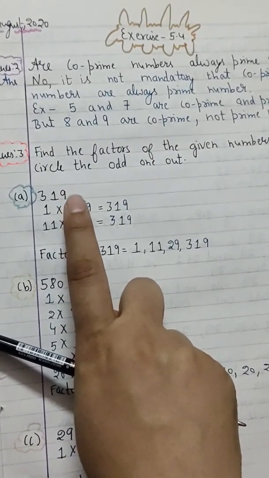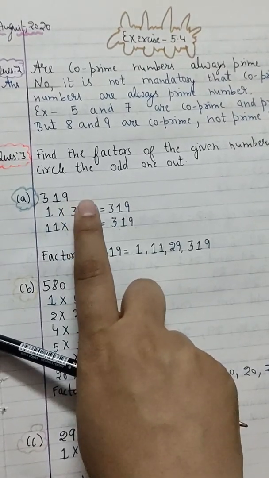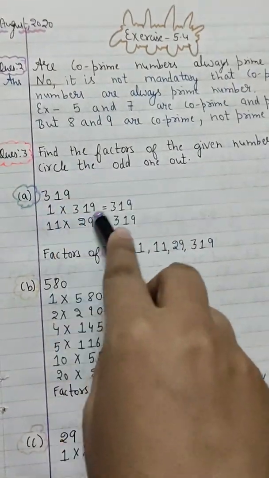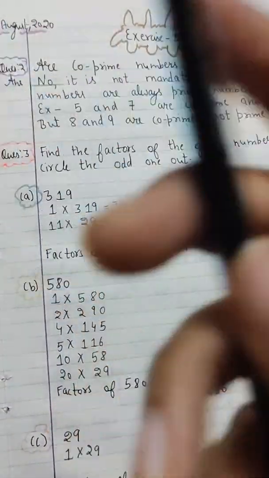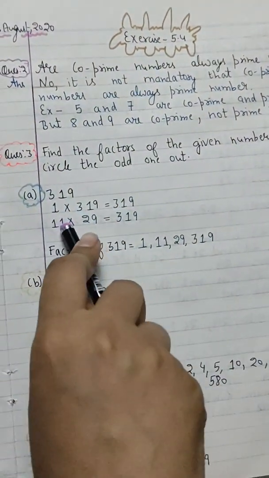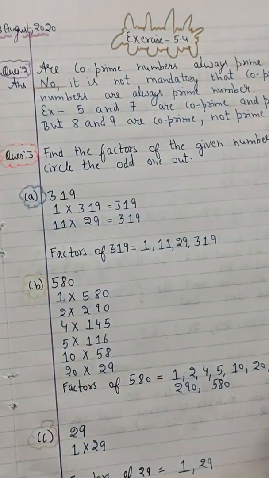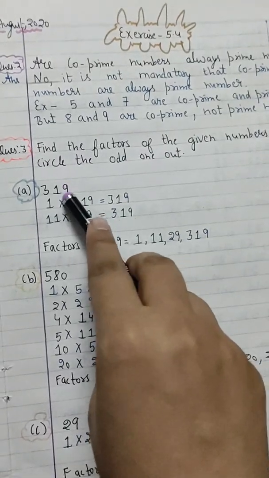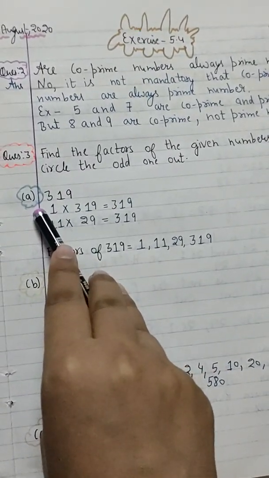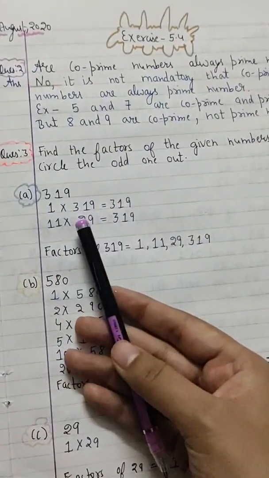As it is not divisible by 2 and 3, it will not be divisible by 6. If you divide 319 by 7, it is not divisible by 7 also. For 8, 319 does not come in the table of 8, so it is not divisible by 8. 9 plus 1 is 10, 10 plus 3 is 13, and 13 does not come in the table of 9, so it is not divisible by 9 either.